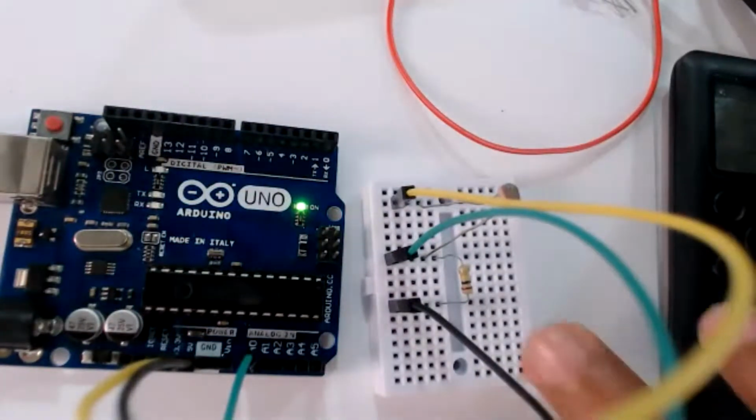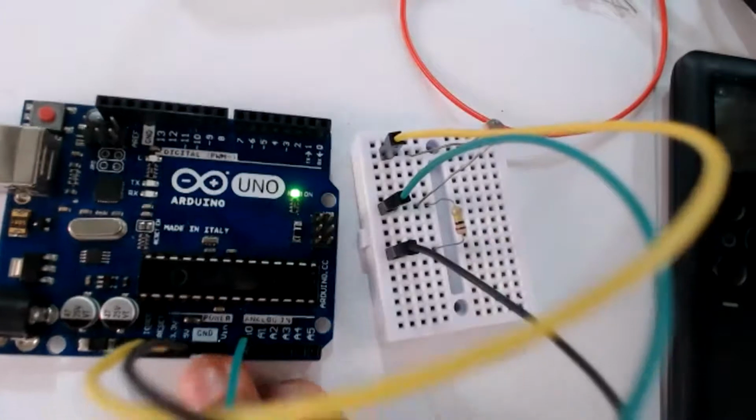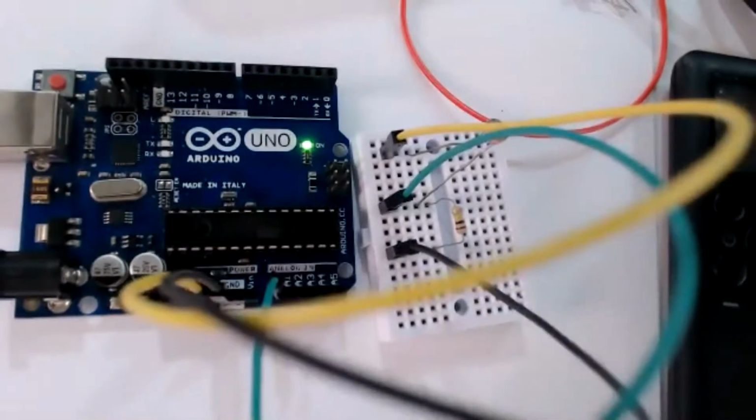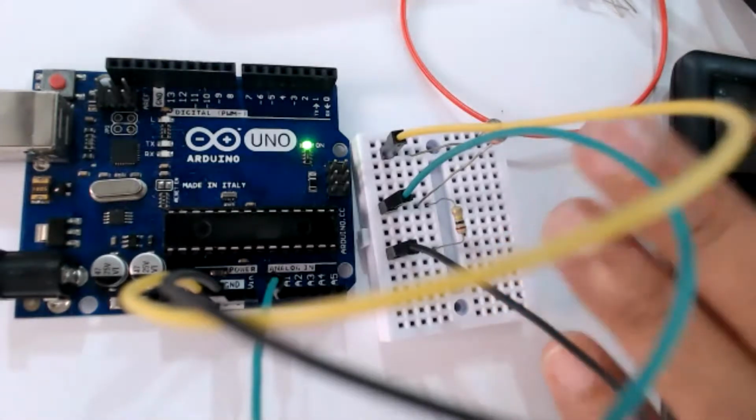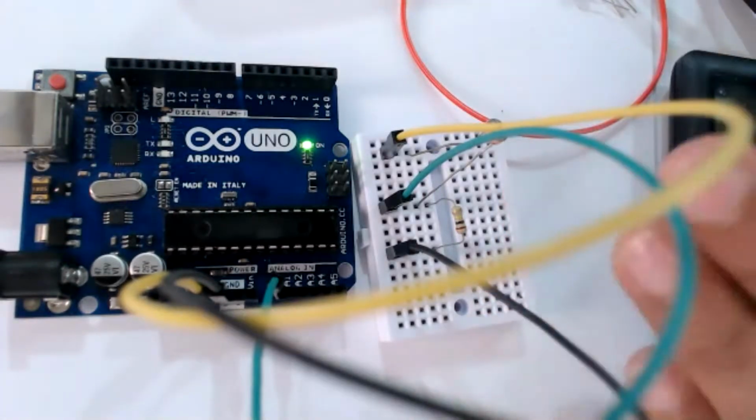You can try it. Here I use a 100k resistor. You can use a different resistor, then you can have different effects.